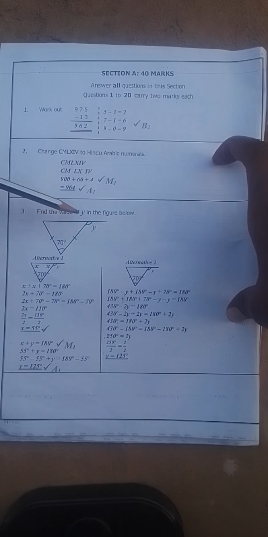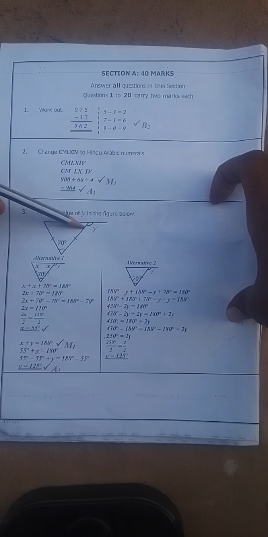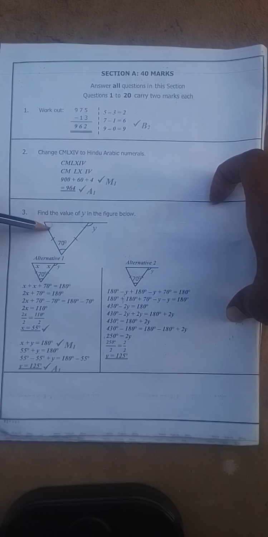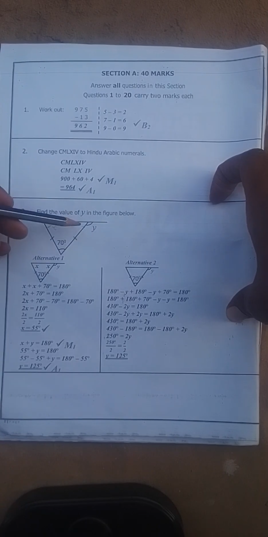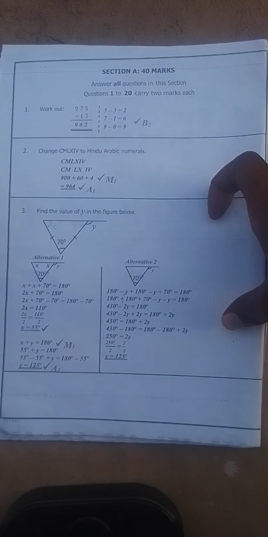Find the value of Y. Here we have an isosceles triangle. To find the value of Y, we first get the base angles. We know the base angles are the same. So if I get this angle, supposing it is X and this one is X, I find the value of X, and as you can see from here, the value of X is 55 by using the interior angle sum.